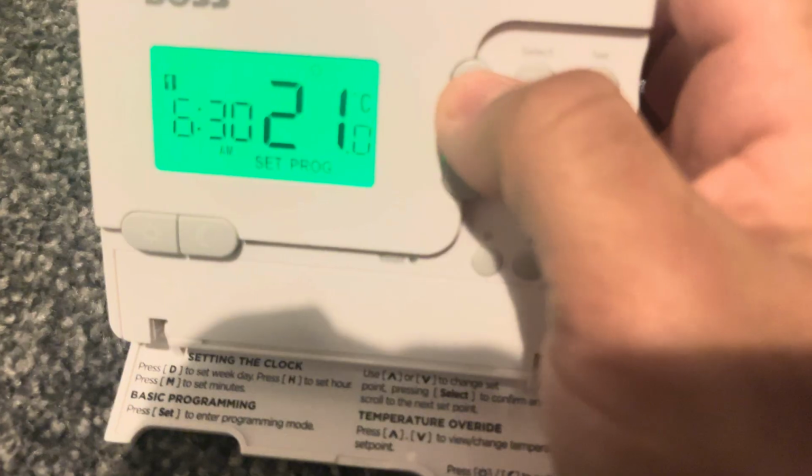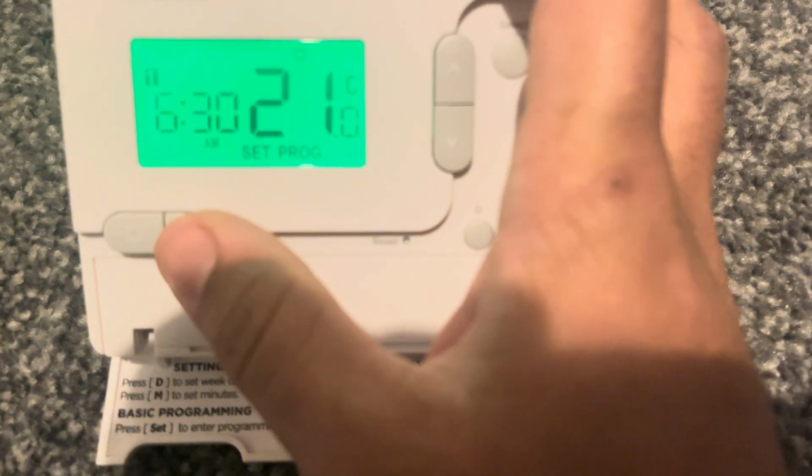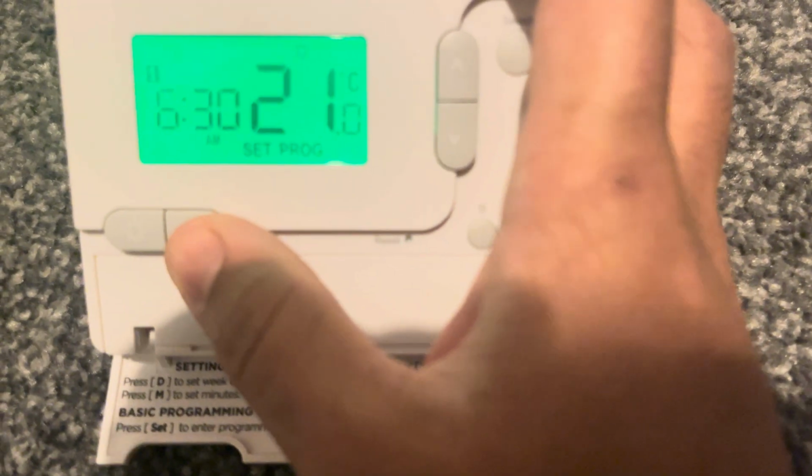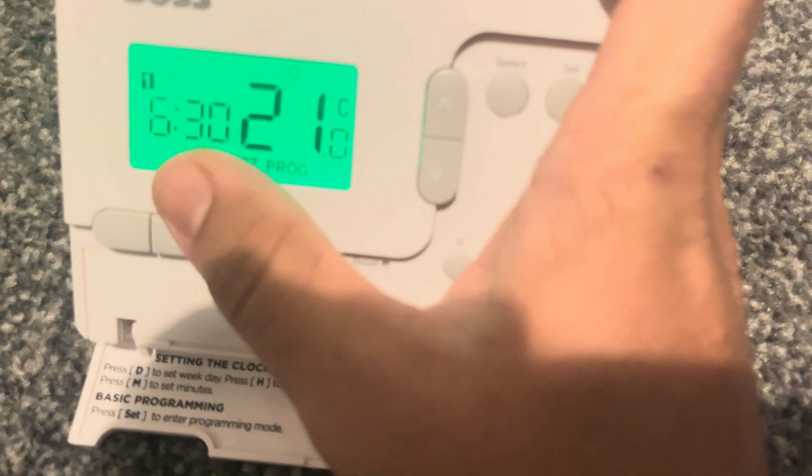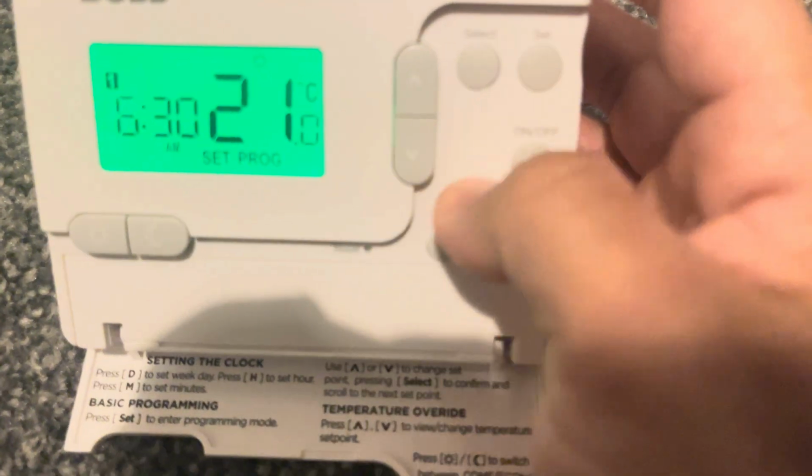6:30 in the morning, and Tuesday 6:30 in the morning, and Wednesday 6:30 in the morning. And if you want to do it in the night time as well, it all depends on you. If I select Tuesday and press set, it will select Tuesday at 6:30 in the morning. It will turn on by itself.